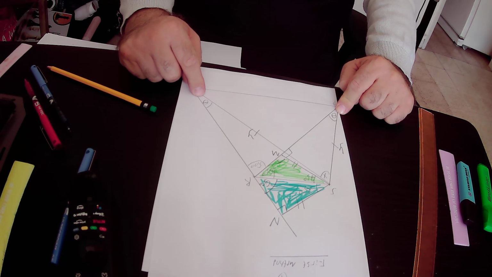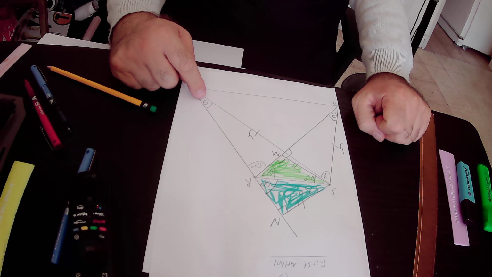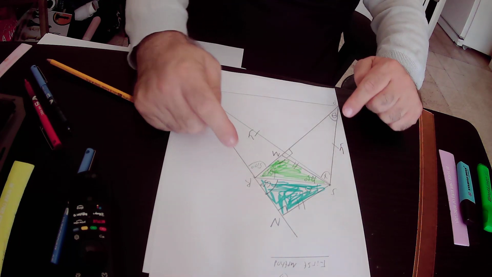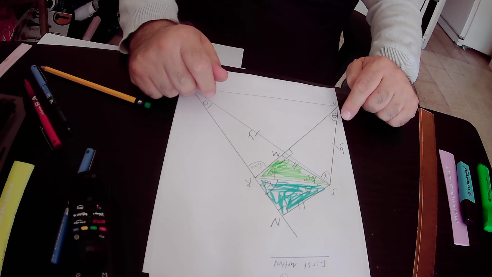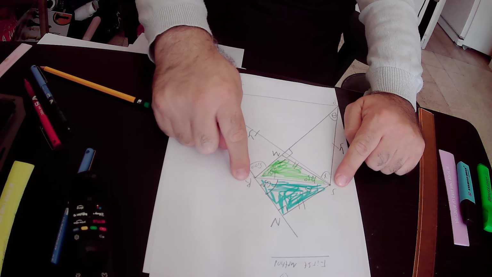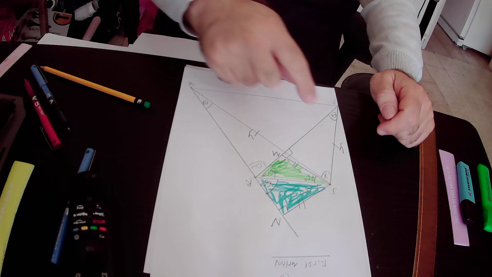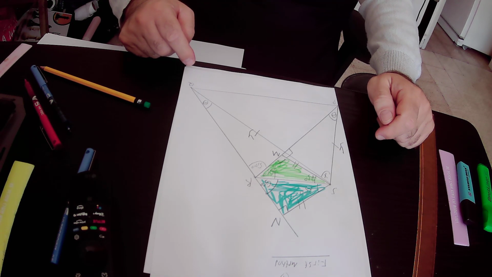Those two angles are both equal to theta, and they both subtend on the same line segment SR. Angle RQS subtends on line segment SR, and angle SPR, this angle, subtends on the same line segment SR. Therefore, according to rule number 1, the 4 points, that is to say S, R, P and Q, lie on a circle.